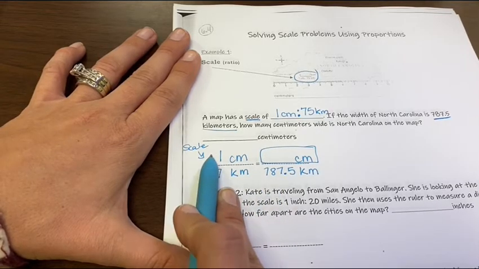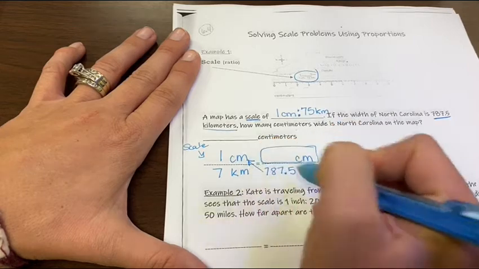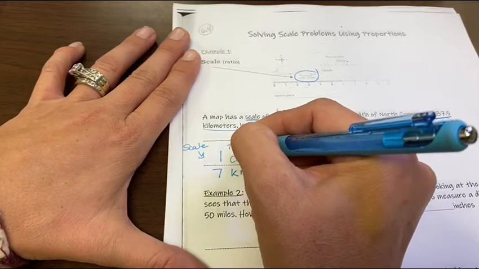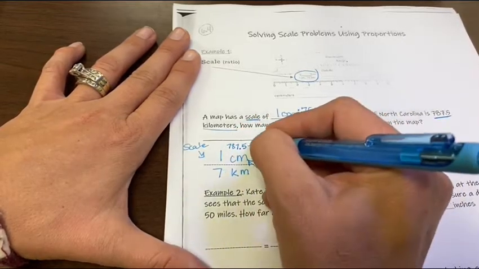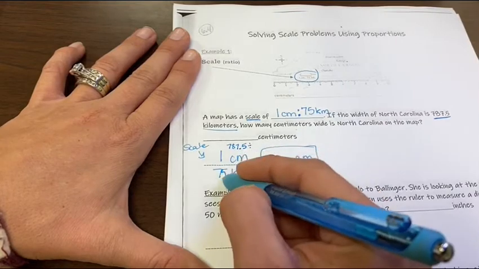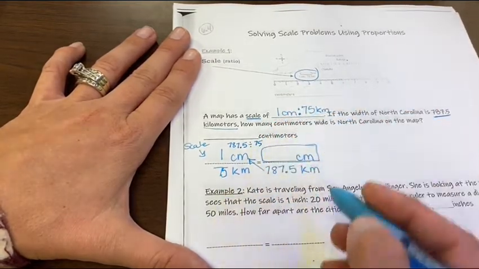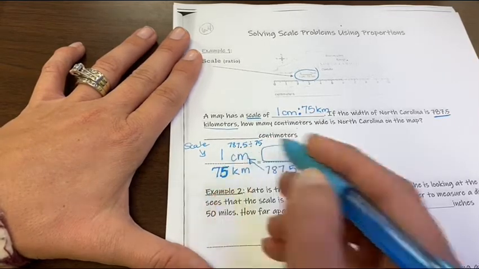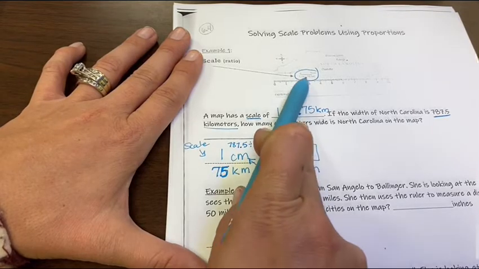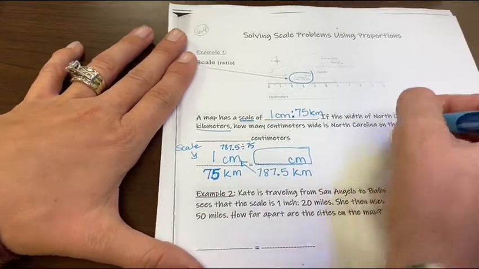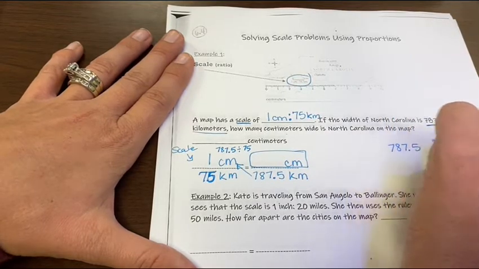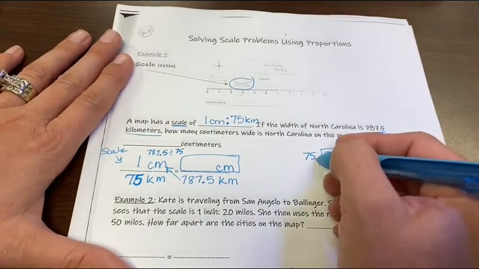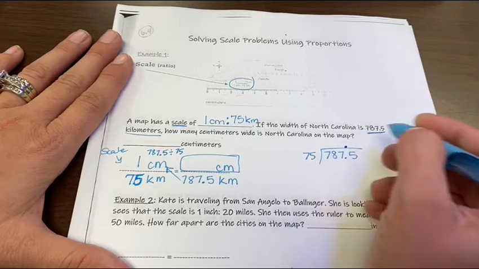So I don't see any easy way here. An easy way would be divide by 7, but when we cross multiply 787.5 times 1, we get 787.5, it doesn't change, and then we're going to divide by, I'm sorry, not 7, 75. Divide by 75. So this should have been 1 centimeter to 75 kilometers. I'm sorry. That goes straight off our scale that was on our map. So we're going to divide by 75. So 787.5 divided by 75. We don't need to move our decimal here. So this goes straight up. And now we get to ignore it.